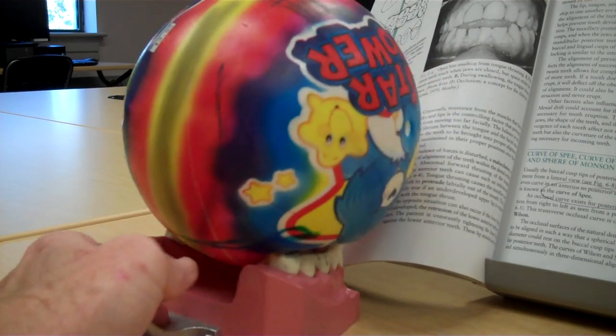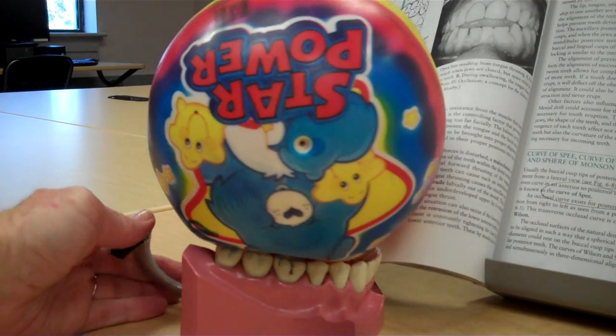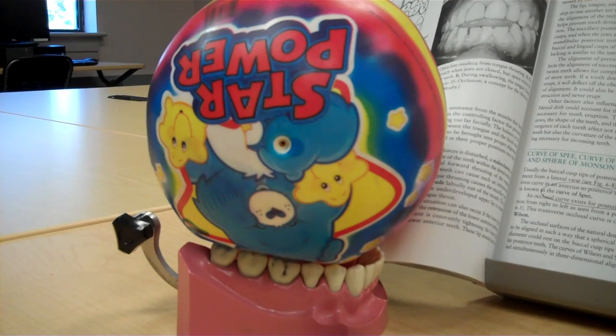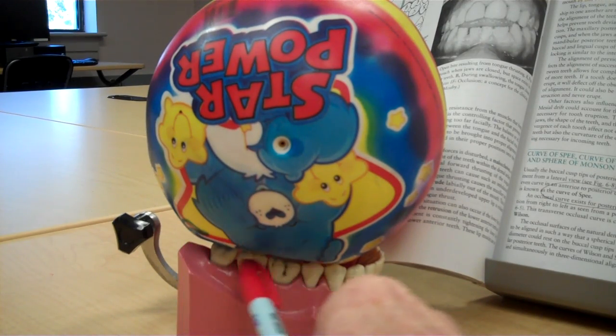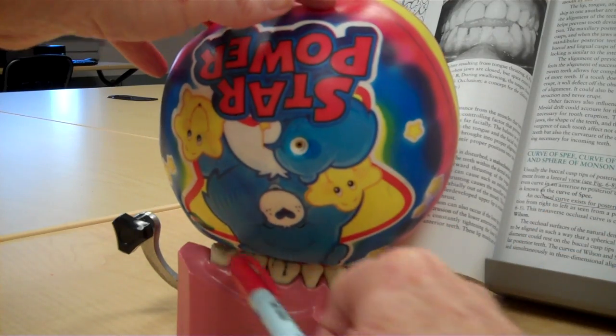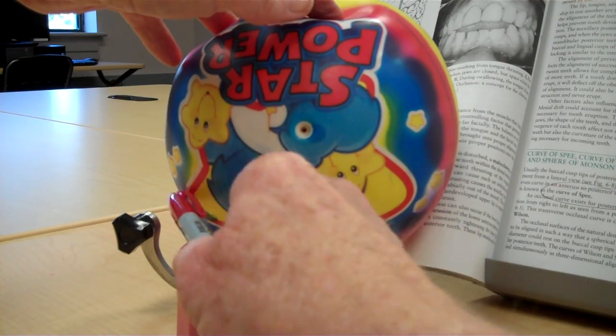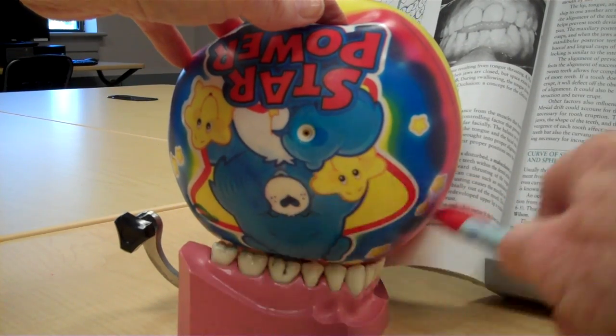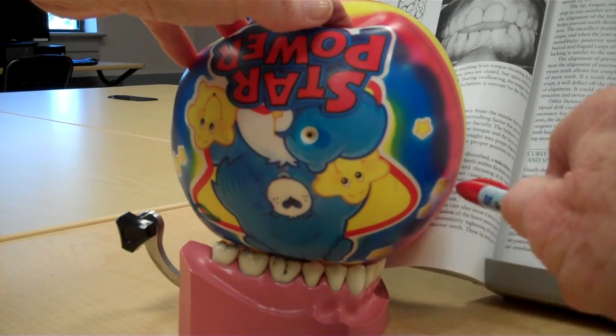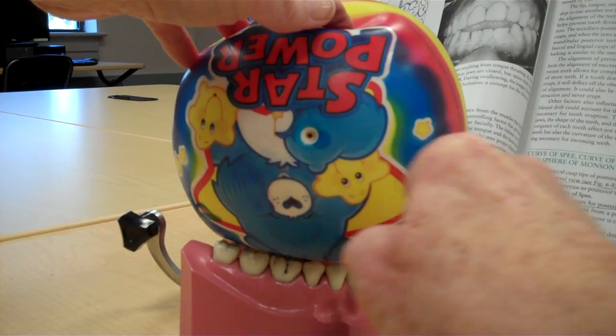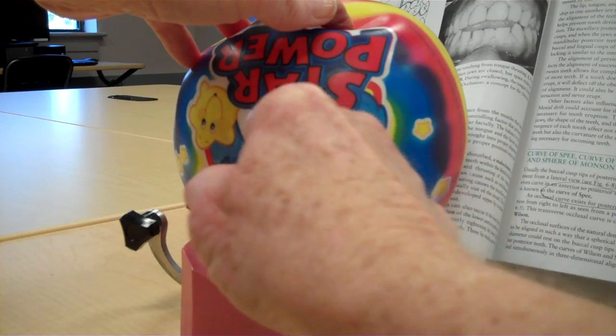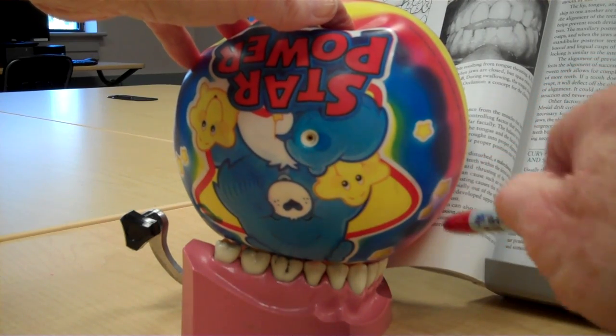Now if I turn this around so that you see an anterior-posterior relationship, I haven't moved the sphere, but I now have a curve going from posterior to anterior, and that was the curve of Spee, anterior to posterior.